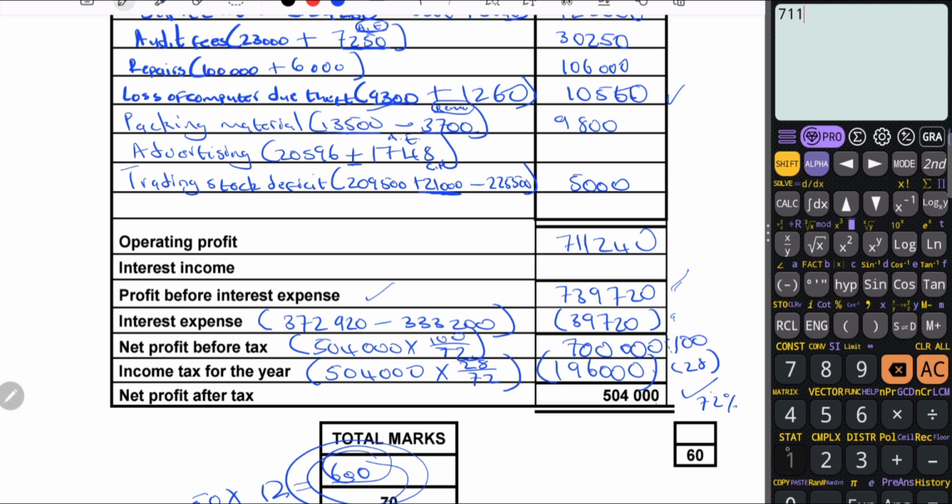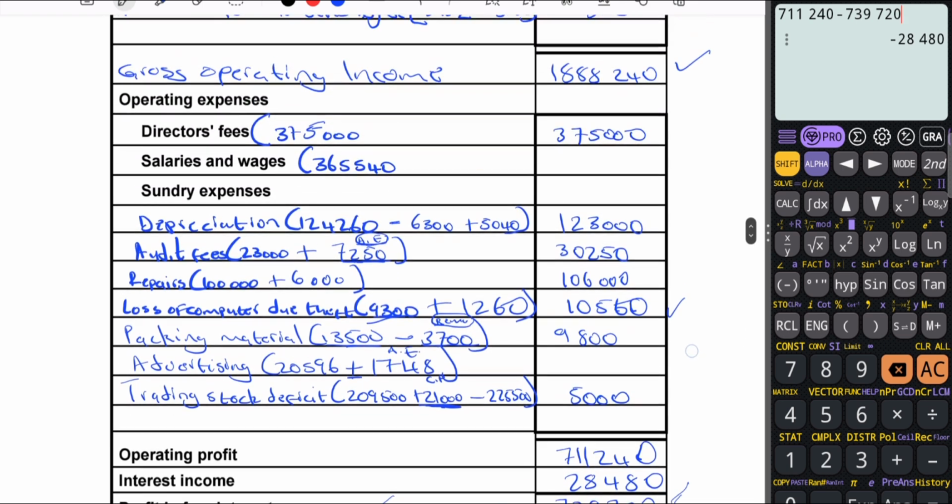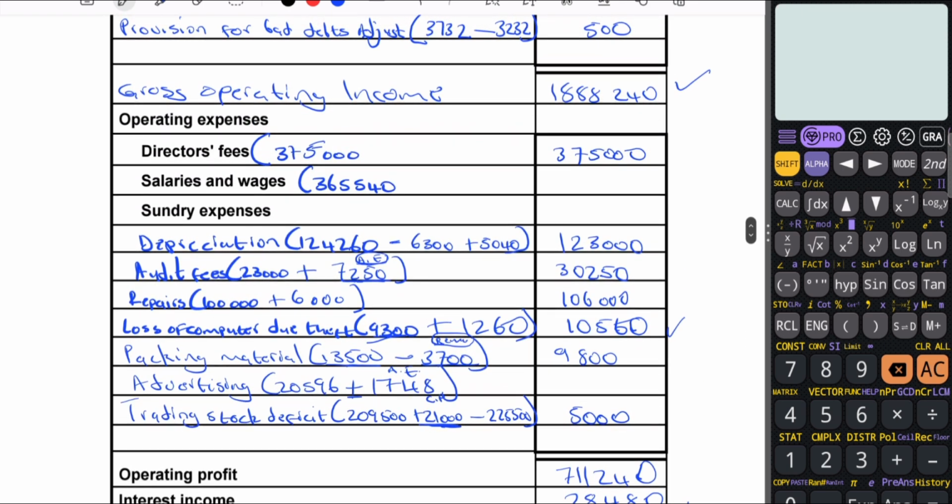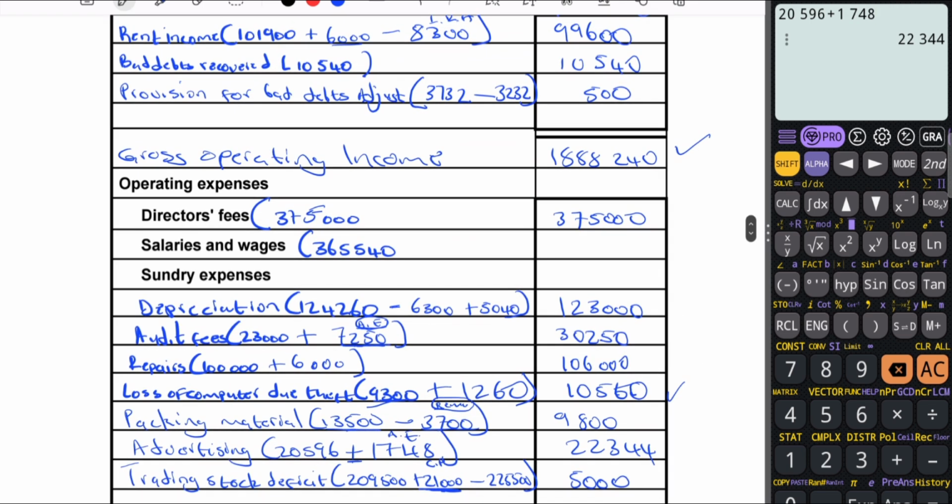Then you just do the reversal. It's gonna be 711,240 minus 739,720. Then I'm gonna get 28,480 as my interest income now. Then we can close everything off now. It's gonna be 2,596 plus 1,748. It's gonna be 22,344. Okay, all right. Then I can just close everything off now. This one's gonna be 36,540.